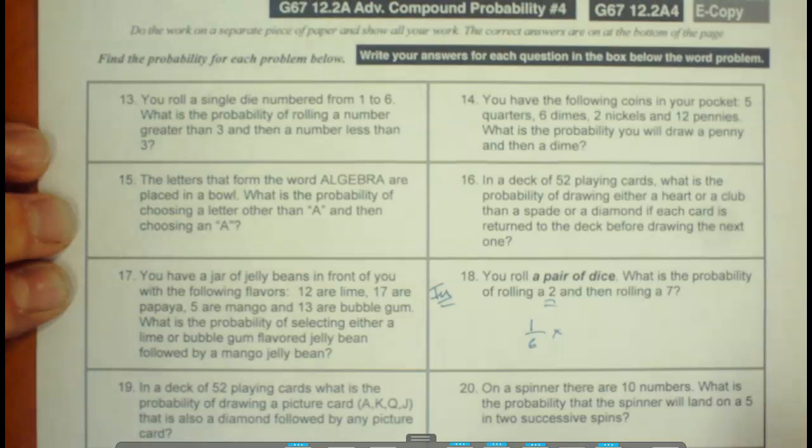Hey folks, tutorial on G67 12.2A4. I like this one because it's a little tough. I'll show you what I'm saying.